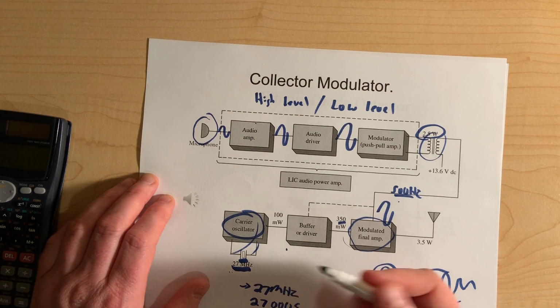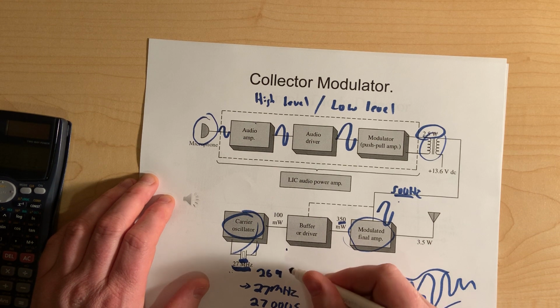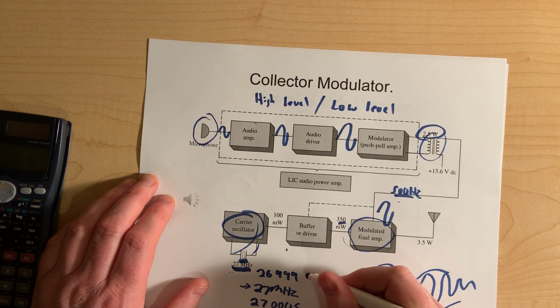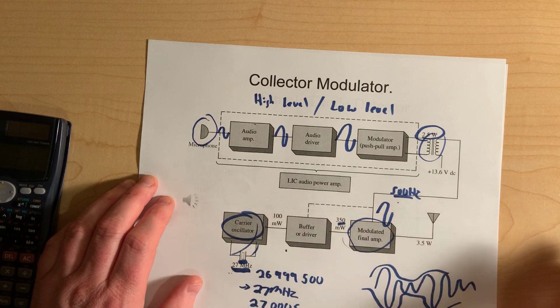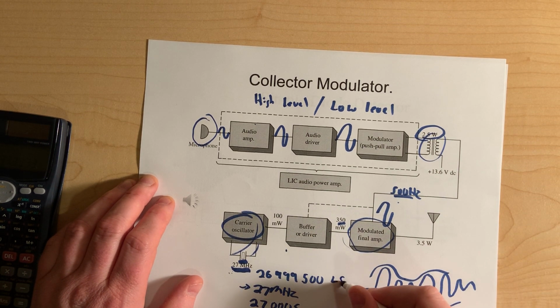Okay, and then it's going to be minus 500 hertz, right? So on one side, it's going to be 26,995. So at certain points we're going to have 500 hertz up, 500 hertz down. So we have, and this would be the lower sideband, this would be the upper sideband.